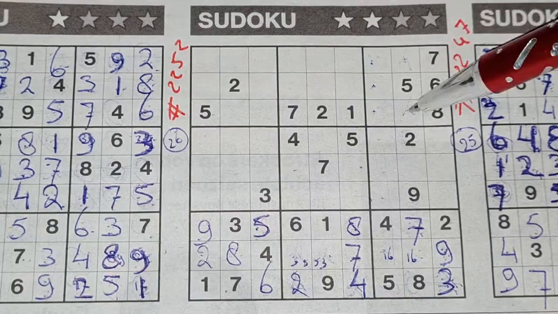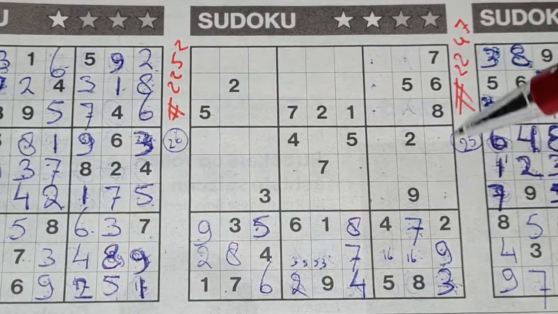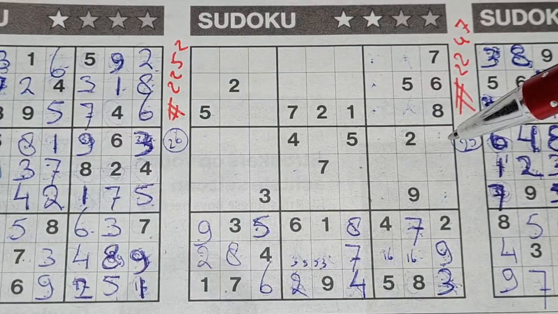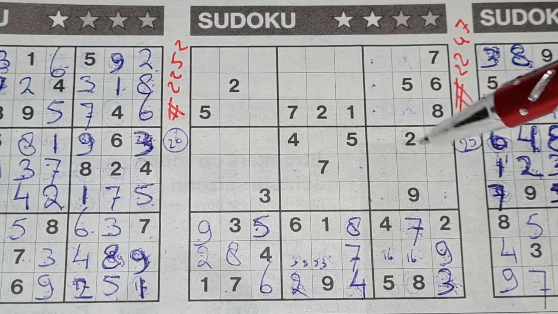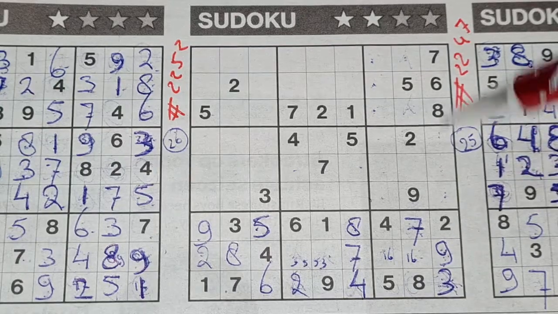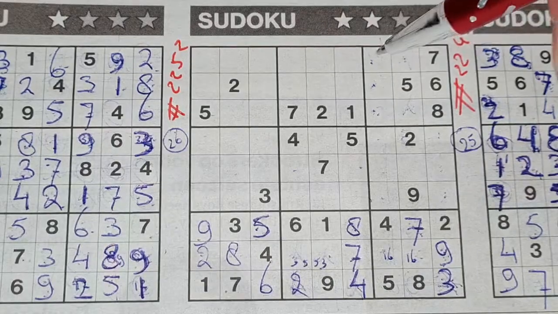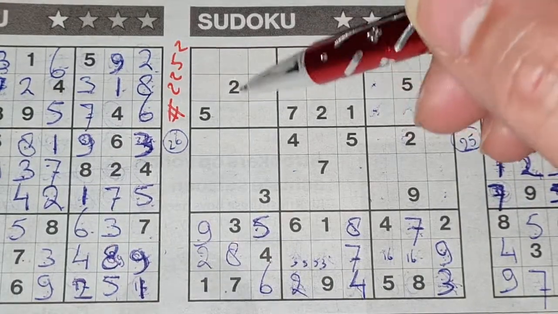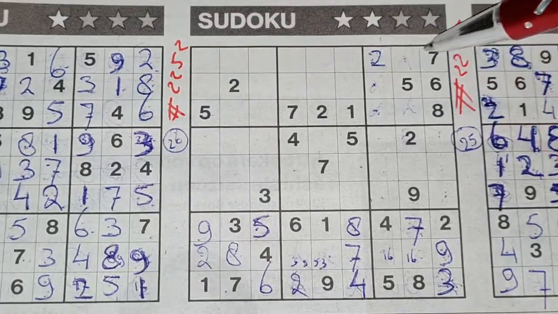How about 4? 4 should be here. These 3 boxes: 4 is missing, 1 is missing, and 2 is missing. No 2 we have here. Well, 2 in this column, 2 in the column next. So in that column, the only 3 places for the 2 should be here, here, or there. We see here 2, no 2 there, here 2, no 2 there. The only place for the 2 should be there.